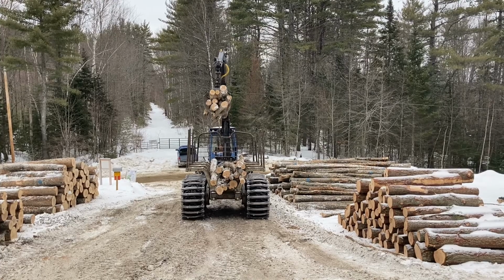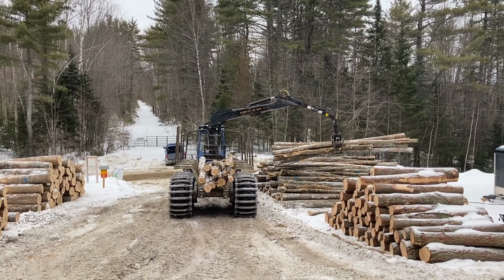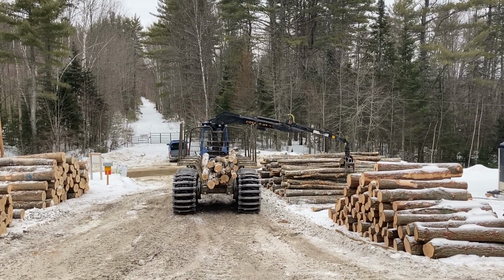Here at the Wrights Mountain Devil's Den Town Forest, the landing location is in the main parking area. The parking lot is roughly a quarter-acre in size. Once the forwarder returns to the landing and unloads the log bunk, the logs are sorted into products to be sold at the mill.